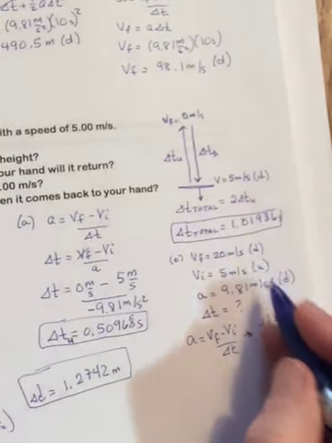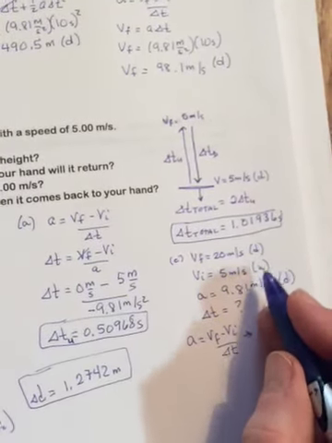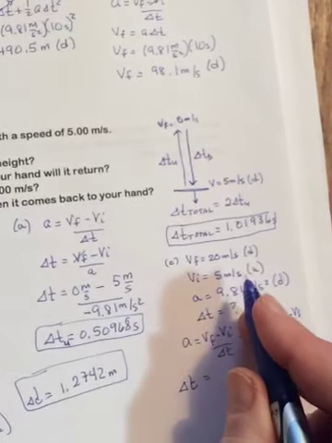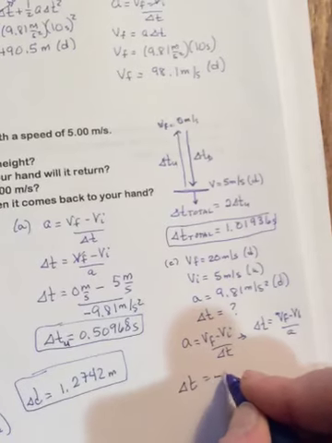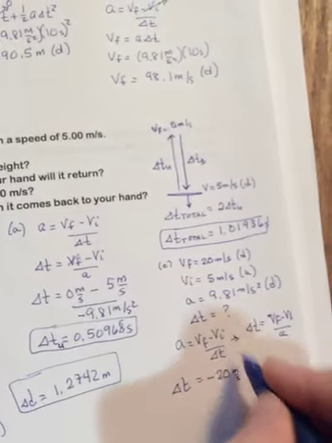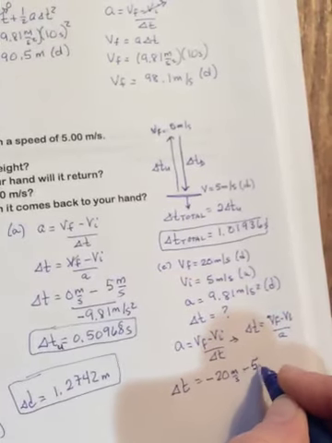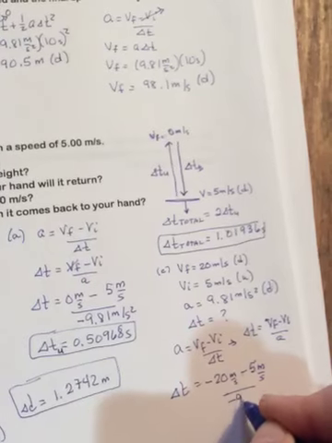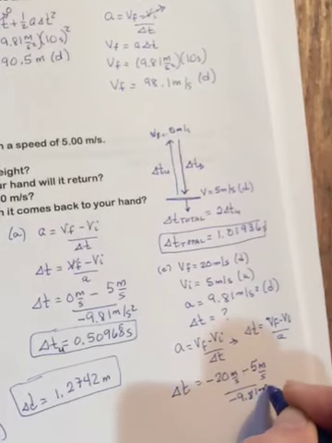And just be careful with your directions, positives and negatives. So assuming we call up positive, then the 20 meters per second will go in as negative, minus the 5 meters per second will go in as positive, and acceleration will go in as negative.